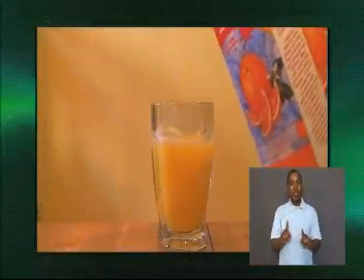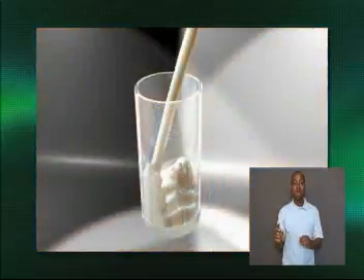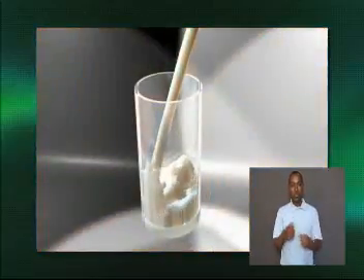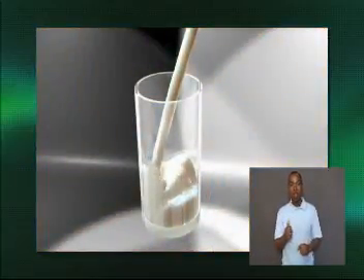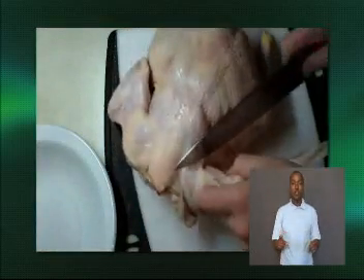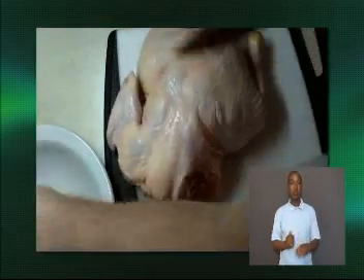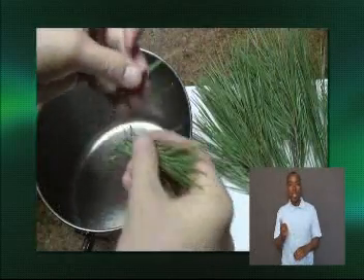This test can be used to analyze various foods for vitamin C. Here are some suggestions for foods to try. Different fruit and vegetable juices, milk, extracts of fresh fruits, extracts from a piece of meat, or extracts from pine needles.